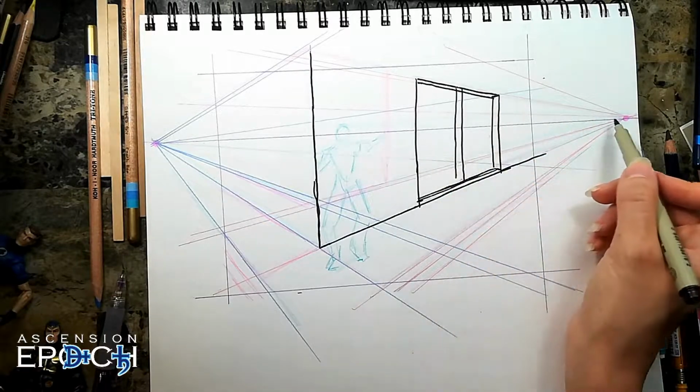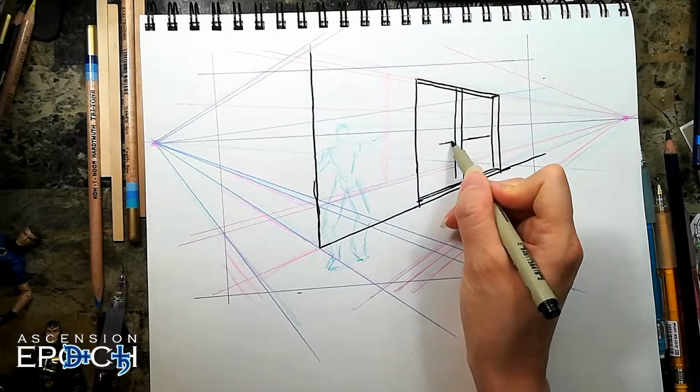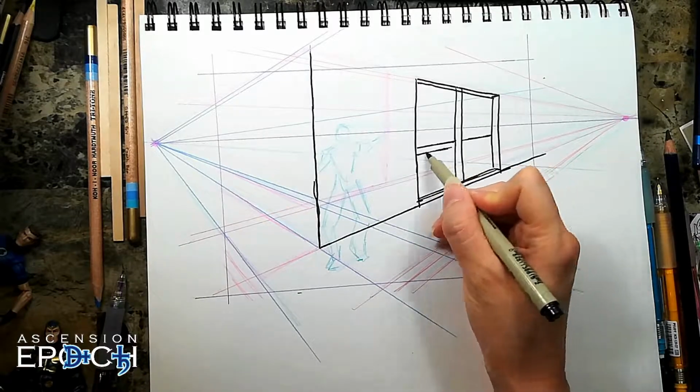Let's see, the bar to the door is going to be lower than eye height, so we'll put a bar there.